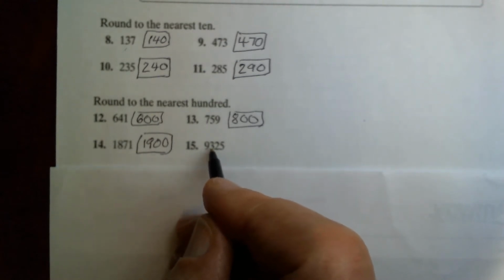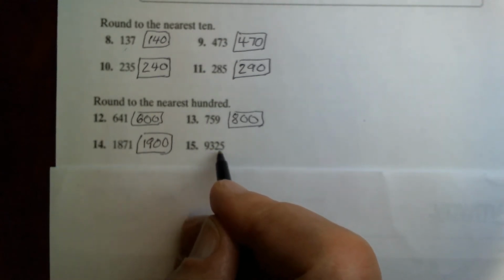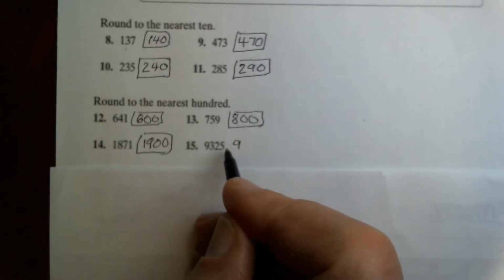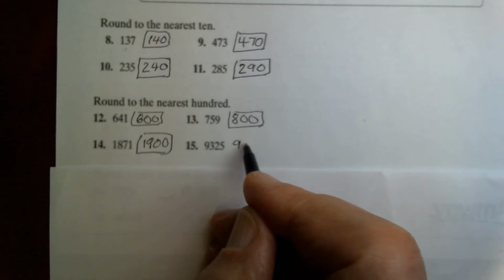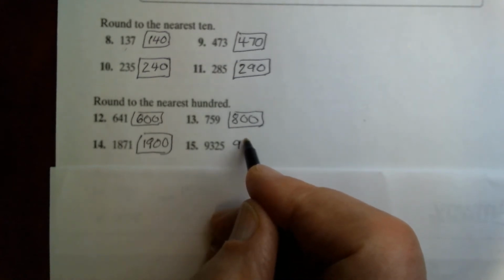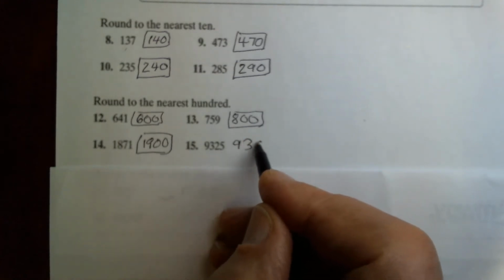Here the hundreds place is 3, and since 3 is followed by 2, we round down, so it's 3 followed by a 3 and a 0, 0.